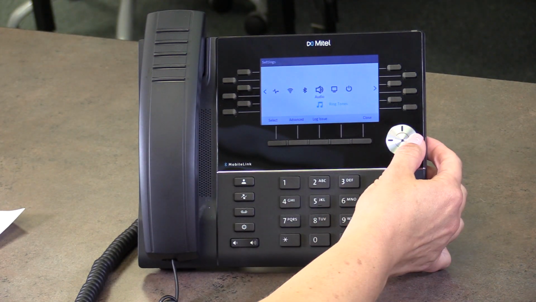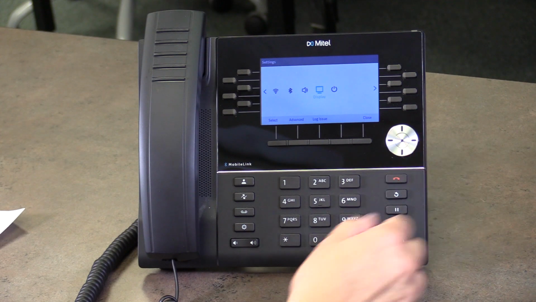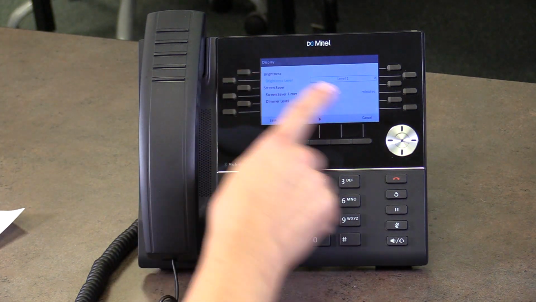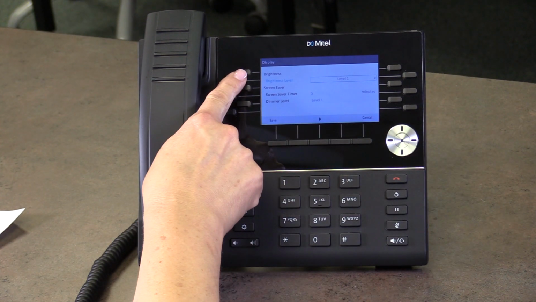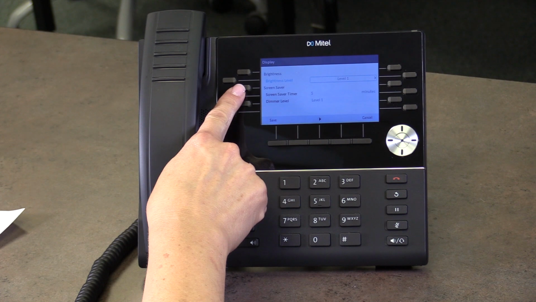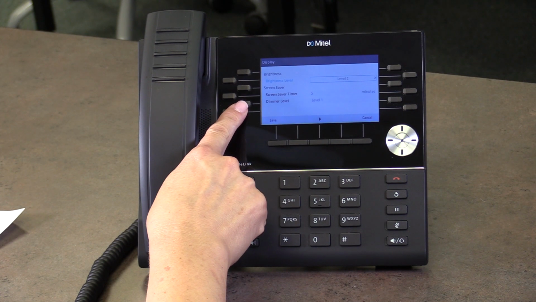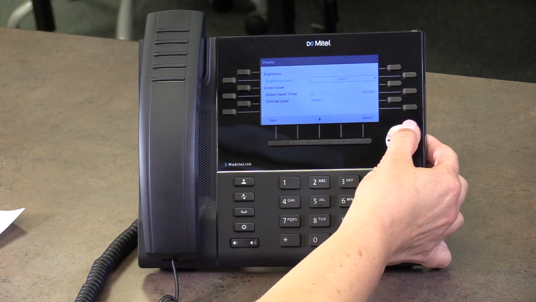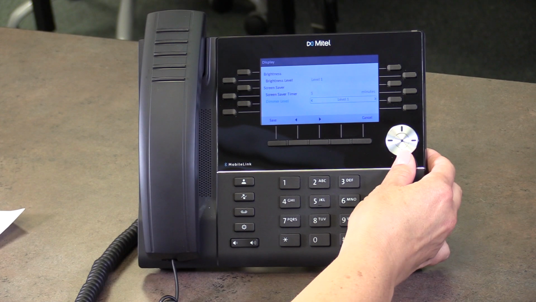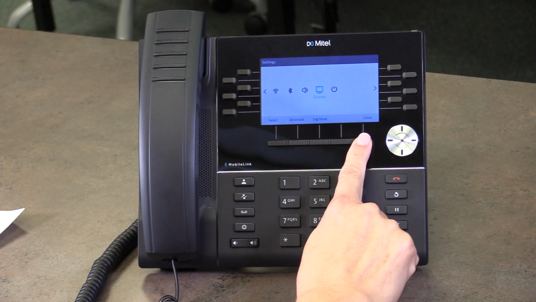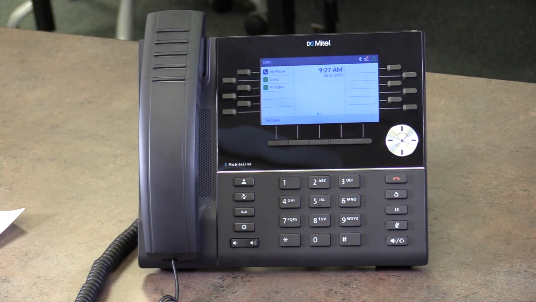I can also adjust my screen brightness here by going to Display and hitting Select. It gives me an option to change my brightness level on my screen, how long until my screensaver turns on, and the dimness level when my screensaver is on. So I could make changes to that if I chose. And I would again use my scroll bar to go through those different options. I'm just going to hit Cancel to get out of that, and Close to get out of my settings screen.